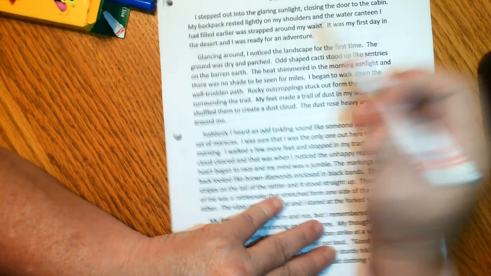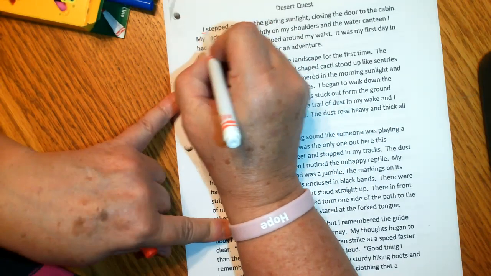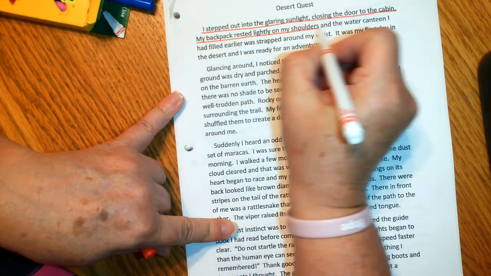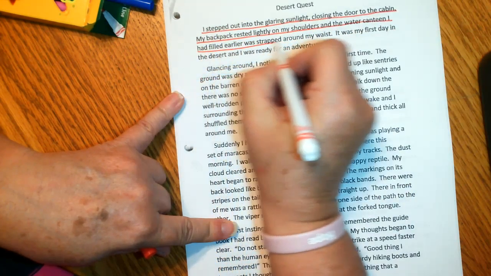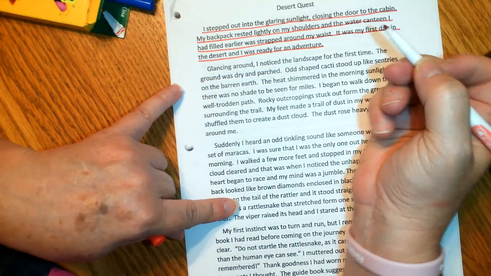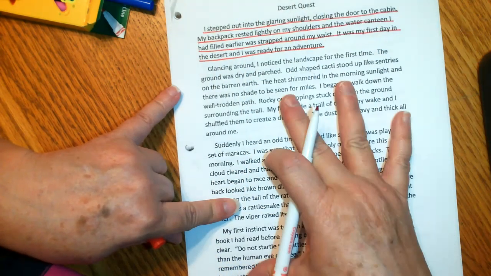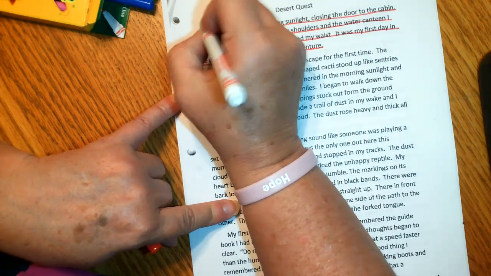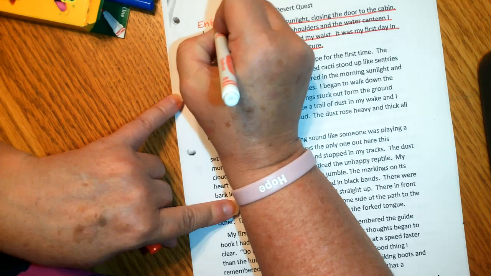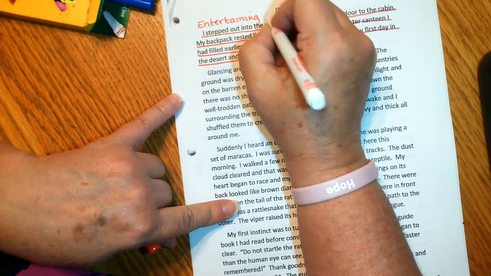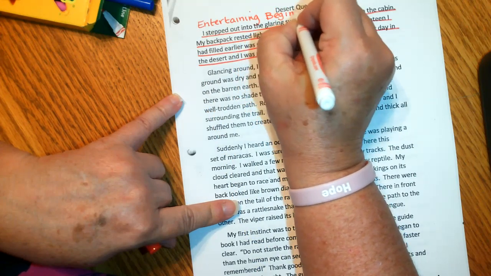So the very first thing you're going to do is take your red marker or colored pencil and underline the very first section. According to our writing diamond, you're going to write everything that I write on here on your paper. This is going to be your entertaining beginning. My entertaining beginning is going to be in red.